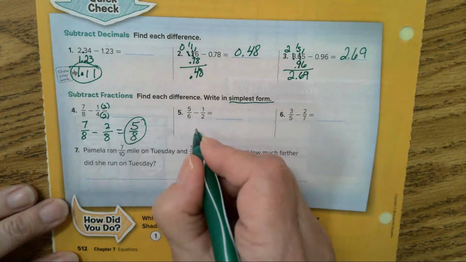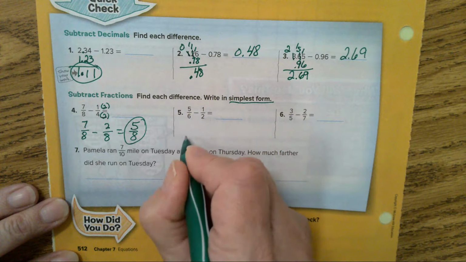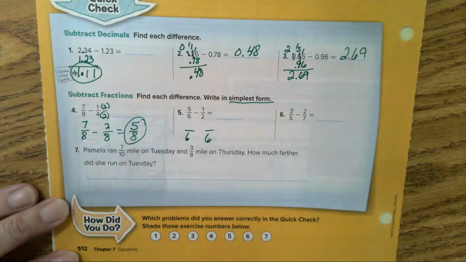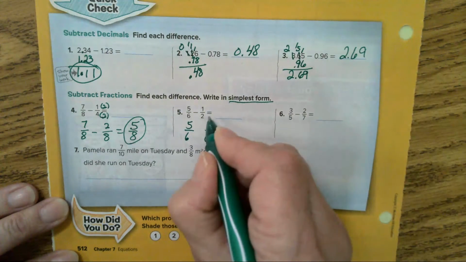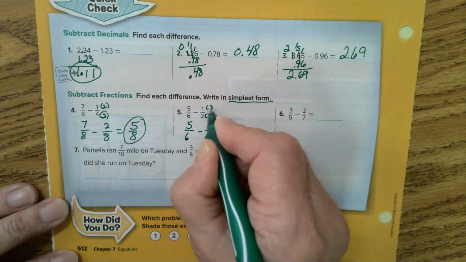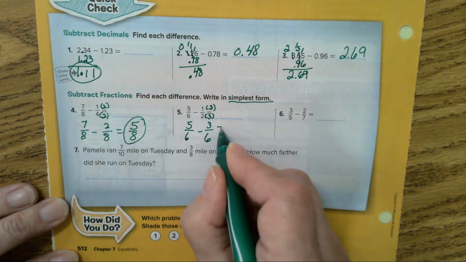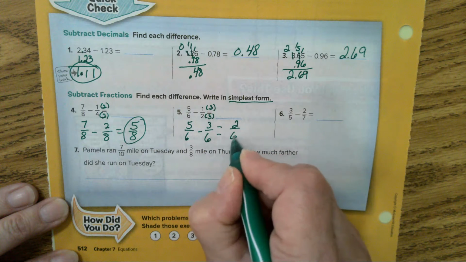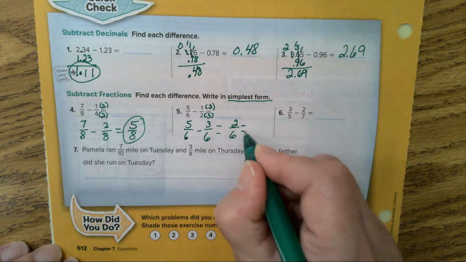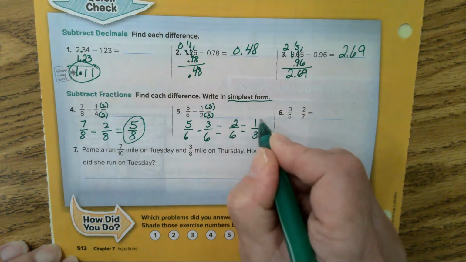5/6 minus 1/2. Between a 6 and a 2, your common denominator is going to be a 6. 5/6 stays the same. And 1/2 equals 3/6. Why? Because 2 times 3 is 6, and 1 times 3 is 3. That is not in simplest form. What is 2/6 in simplest form? Yes. 1/3. 2 divides 2, and 2 will divide 6.